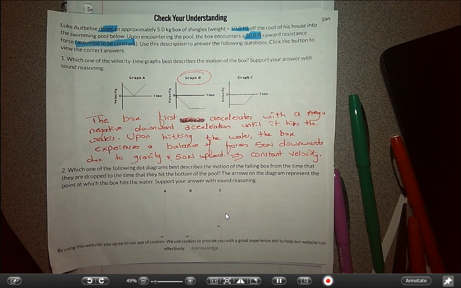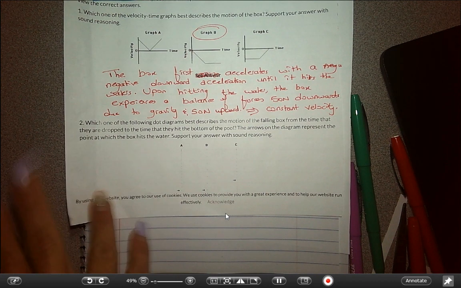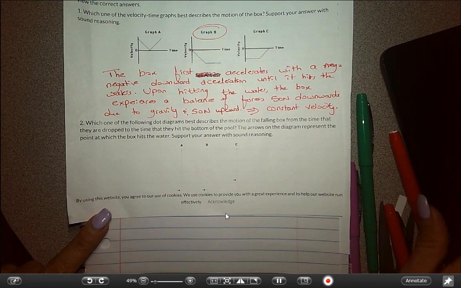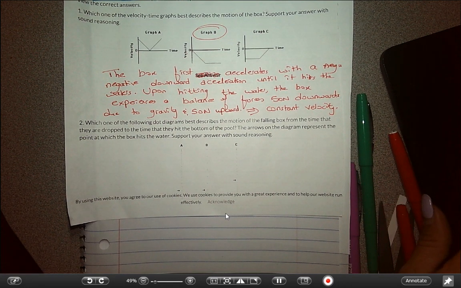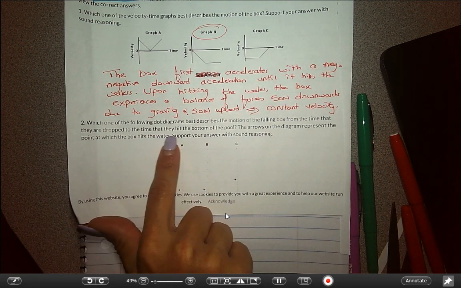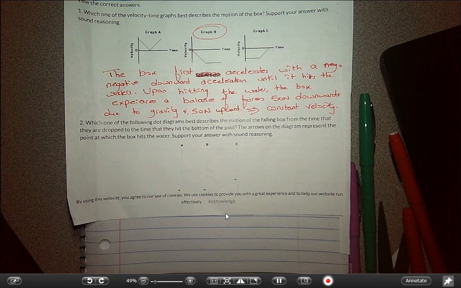All right, let's check number 2. Which of the following dot diagrams best describes the motion of the falling box from the time that it is dropped to the time that it hits the bottom of the pool? So we're just looking at the motion where it was dropped and then it hit the water or the bottom of the pool.